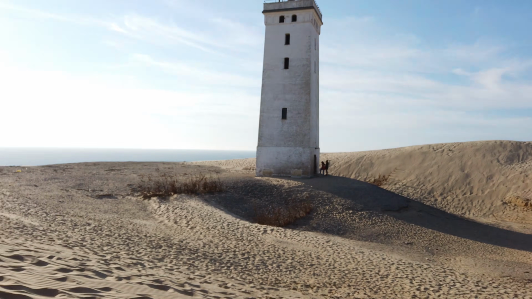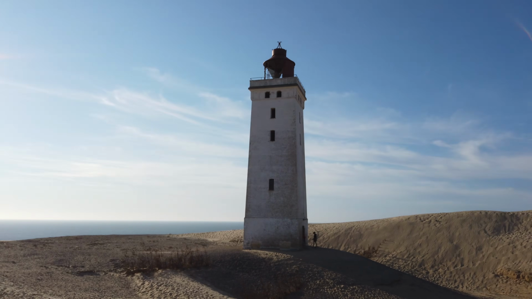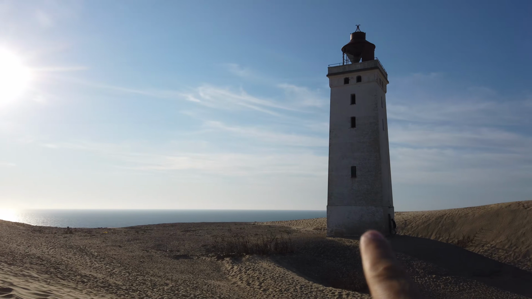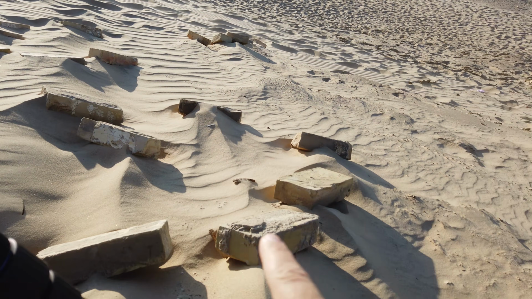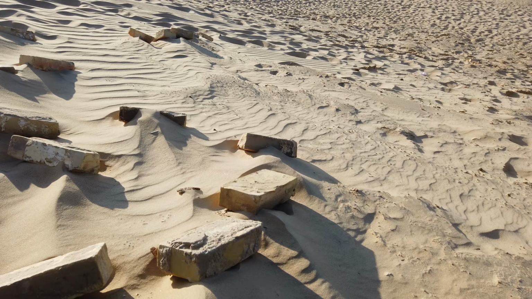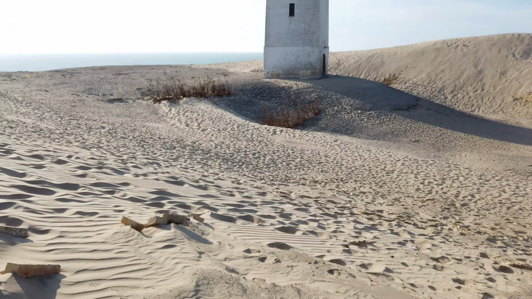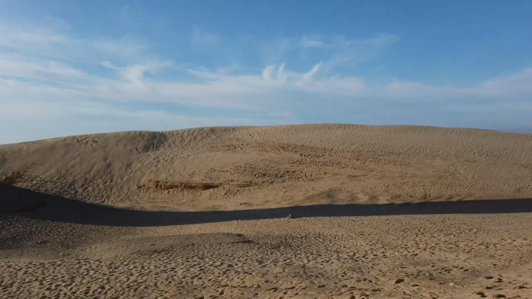Obviously, we have old lighthouse, which has been moved from over here to over here. And then we have bricks laying around from the lighthouse, from the old buildings that has been taken down that were here. So by including this foreground, I'm actually adding to the story, even though it's not a particularly aesthetic foreground. But I hope you get what I mean.